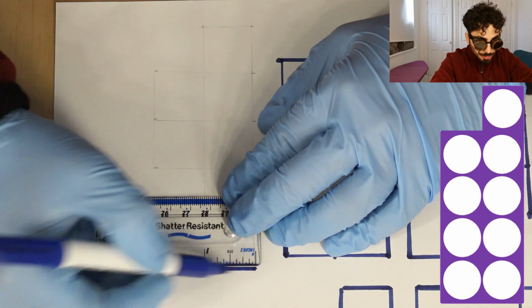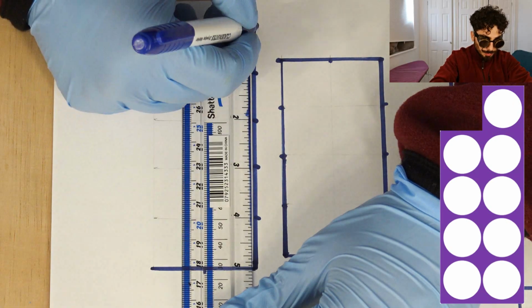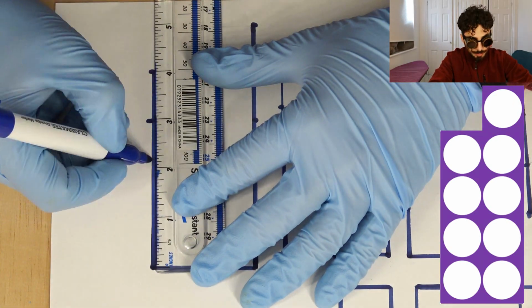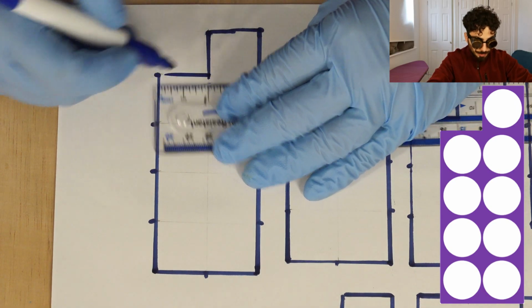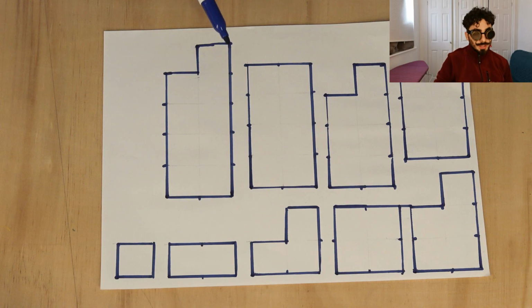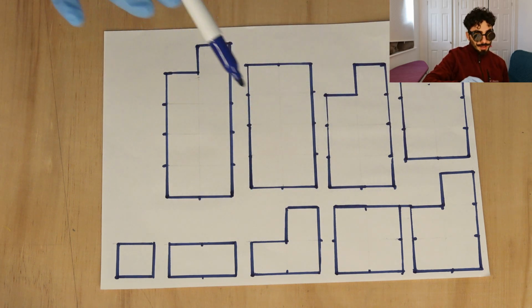2, 1, 2. And now you're going to go up 5 on this side. And 4 on this side. 1 across here. 1 down. And 1 across here. So your paper should look like this now. 1, 2, 3, 4, 5, 6, 7, 8, 9.